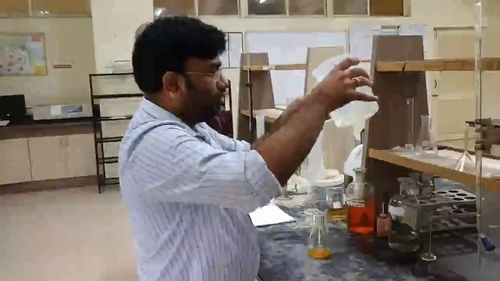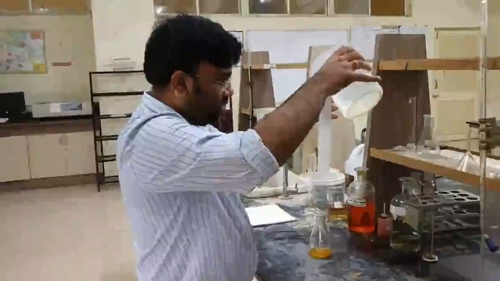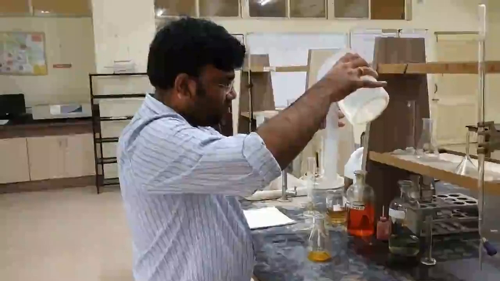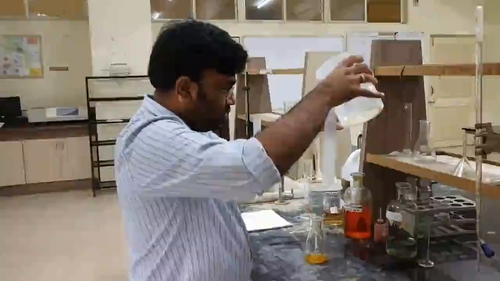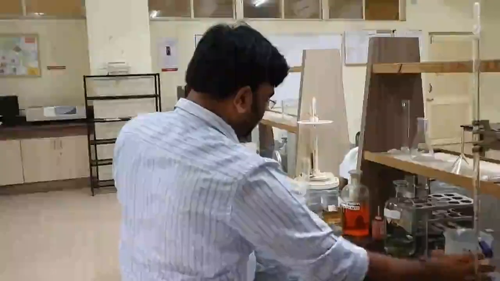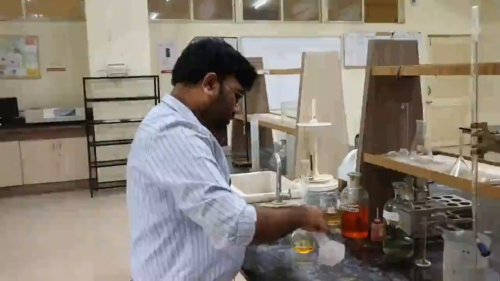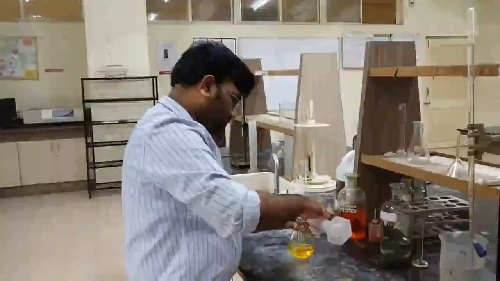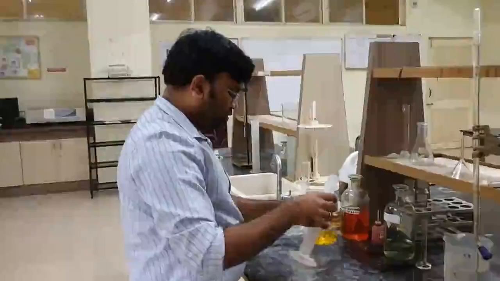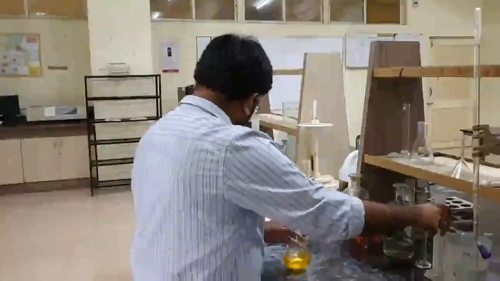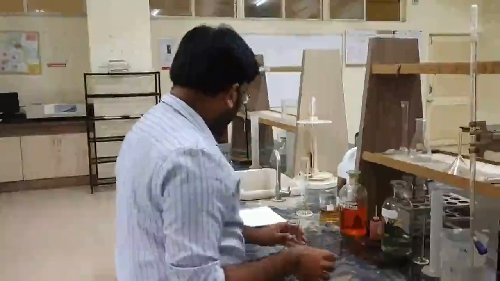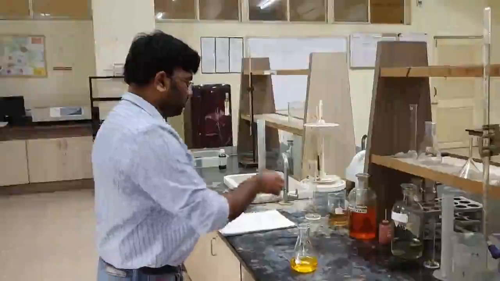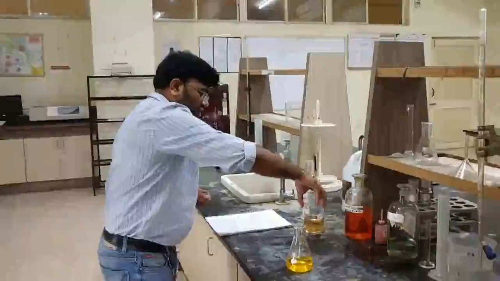It is to be measured via measuring cylinder, and we are going to add 100 ml of distilled water. Right? After that, we are going to add 30 ml of concentrated H2SO4. So now, this is the concentrated H2SO4.